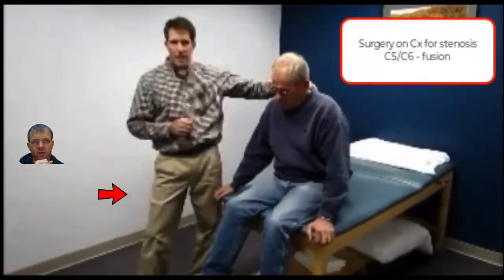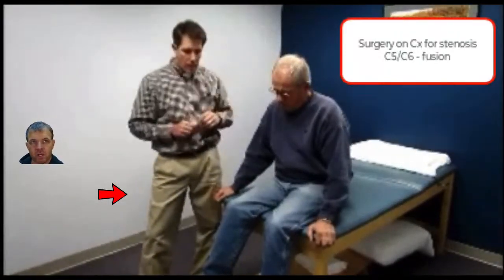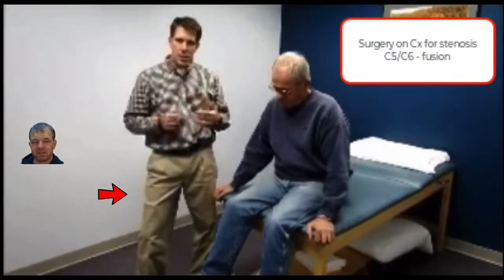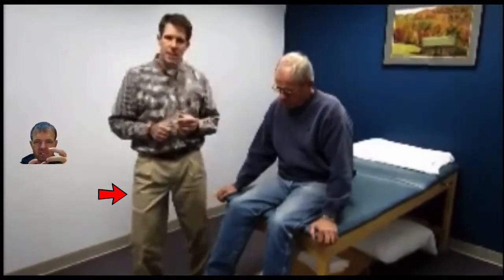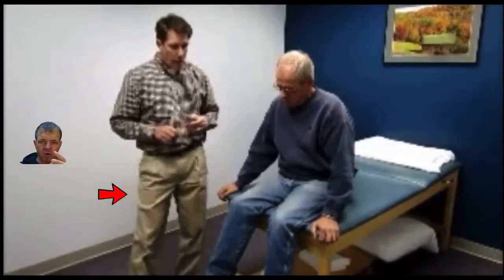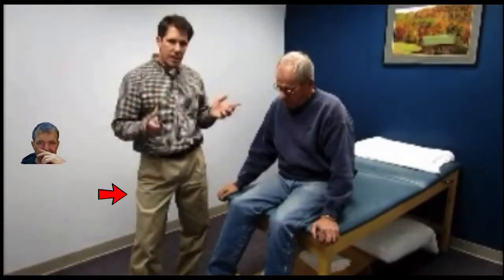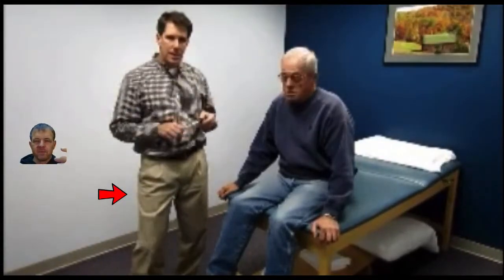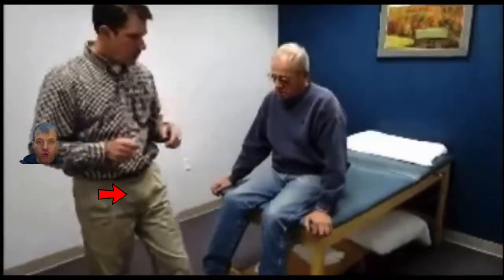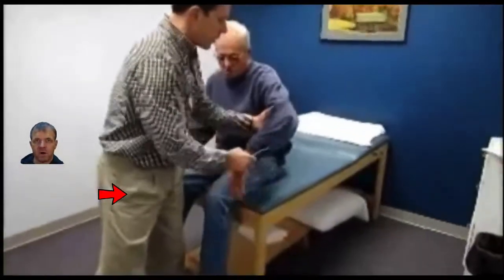There we go. Surgery on the cervical spine for stenosis, a C5, C6 fusion. A stenosis is basically a narrowing of that region at C5, C6. If that's the case, then it's going to affect a lot of nerves, because it's so high up.